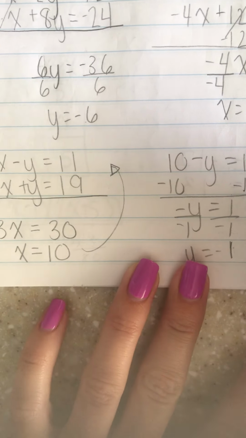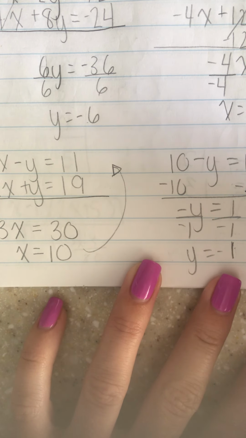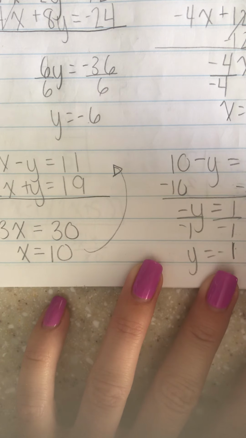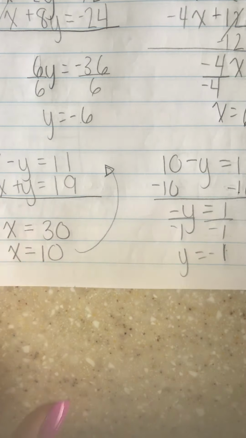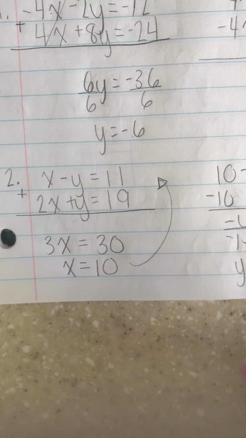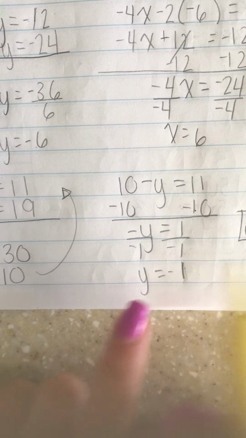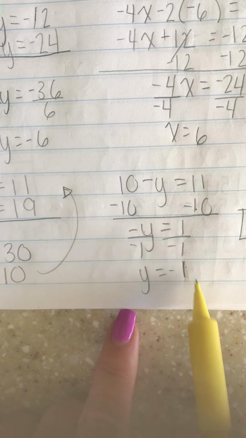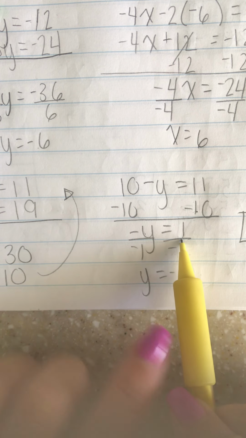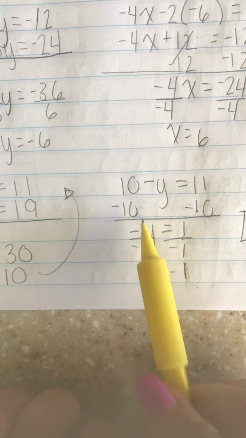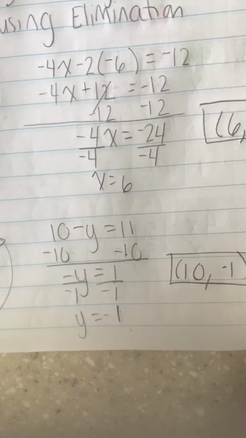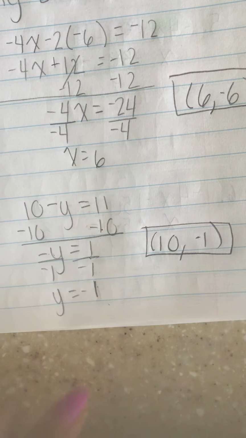My final answer is 10 comma -1. Now be careful with this one. When you found that x was 10, if you didn't bring down that -y and divide by -1, you would have gotten 1, which would have been wrong. Make sure you bring down the sign if you don't use it. So final 10, -1. Remember, that's where these two lines would cross if we were to graph them. Moving on, they're going to get a little bit harder.